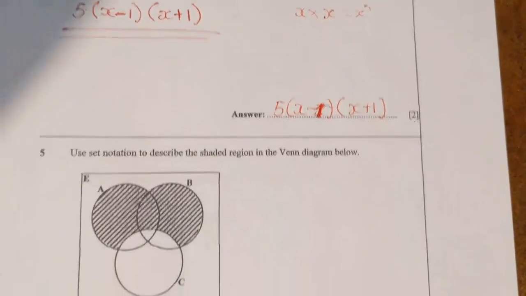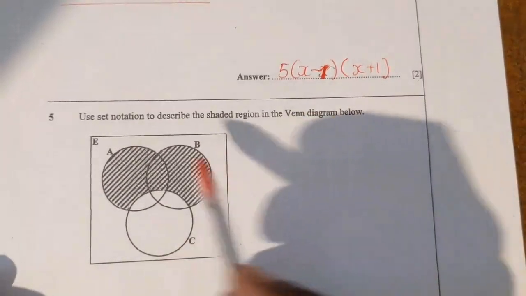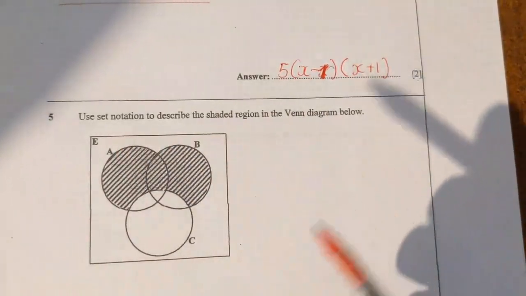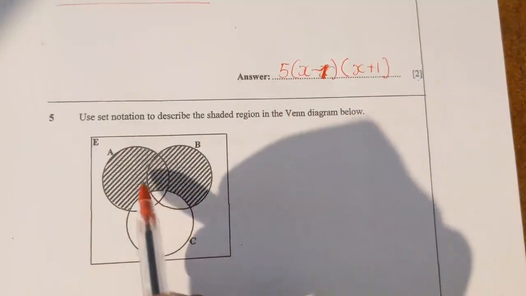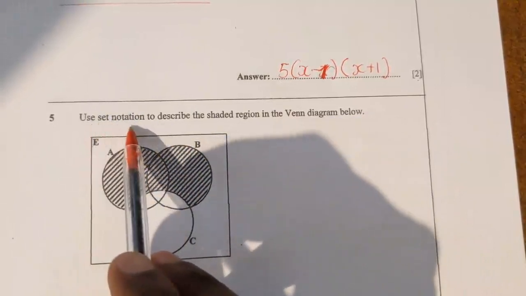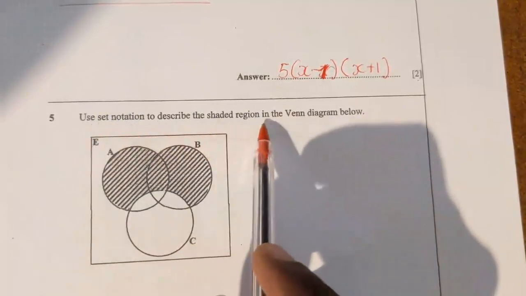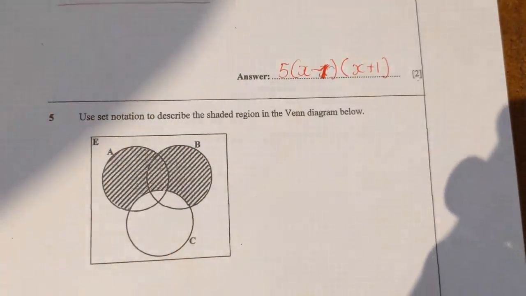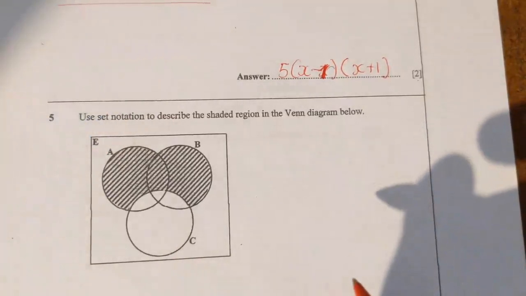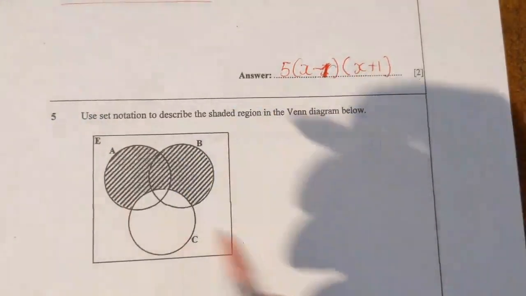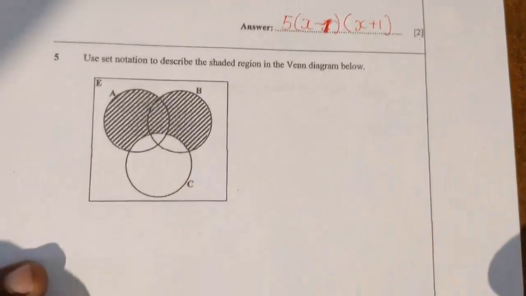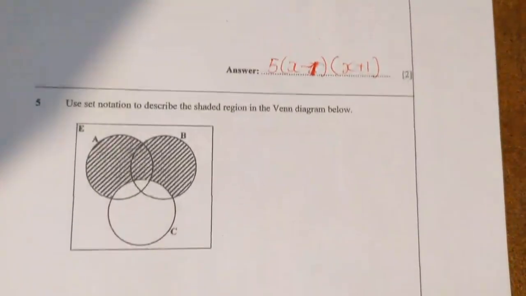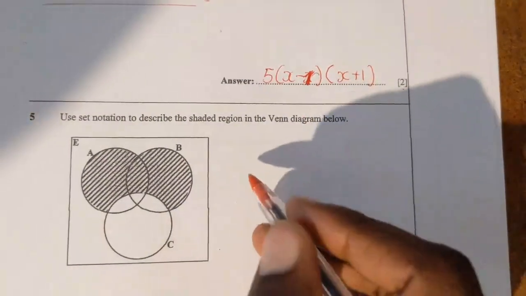Okay, coming to question 5. Question 5 here, these are sets, you know, and they are actually telling you to use this notation to describe the shaded region in the Venn diagram. These are questions that you don't even have to panic. Solve them mercilessly, just solve them without mercy. These are simple questions that you cannot fail to answer. Look, it is even 2 marks. So this is how you are supposed to solve it.